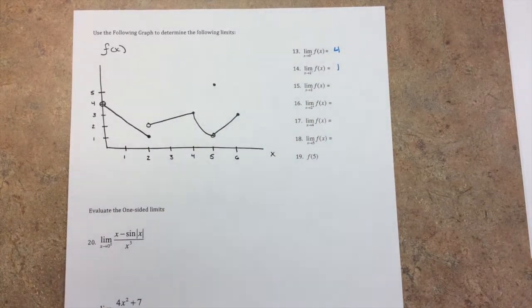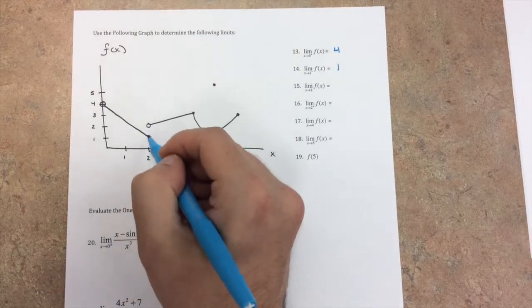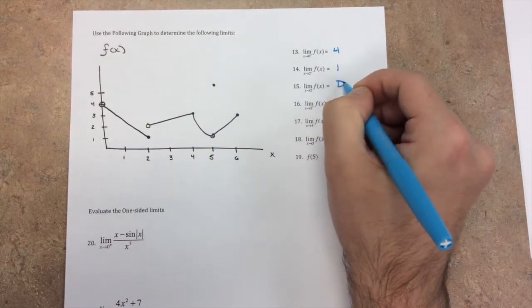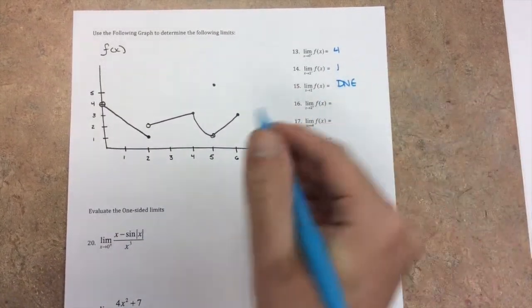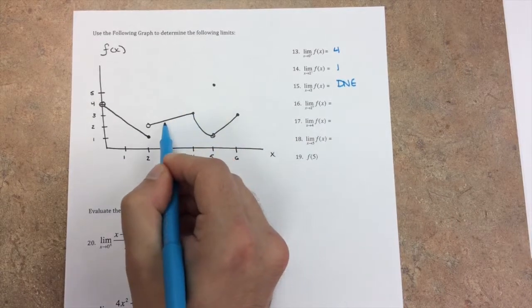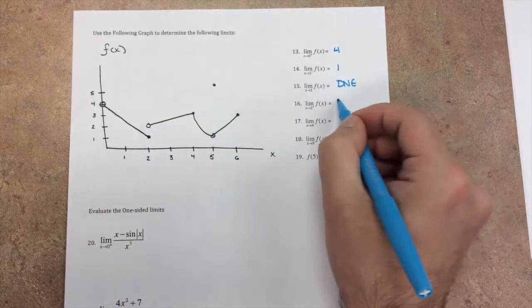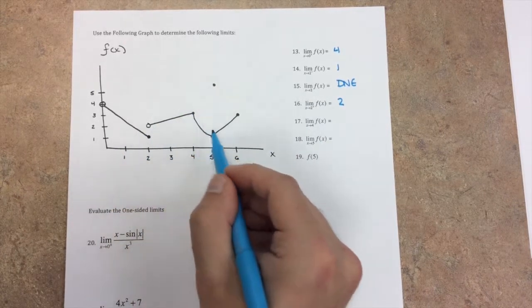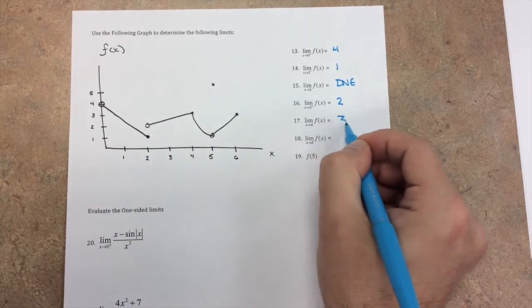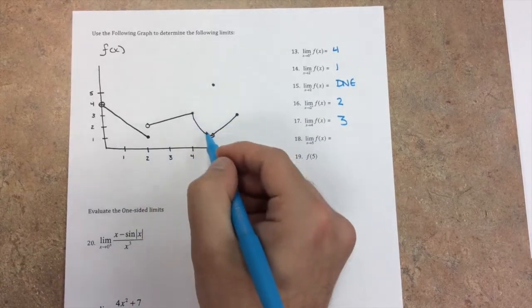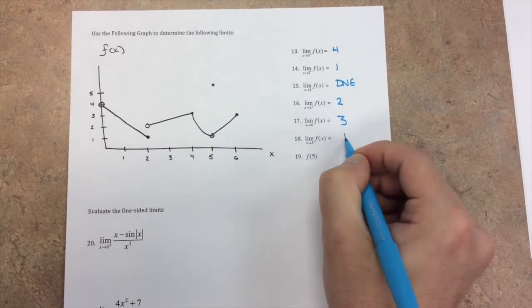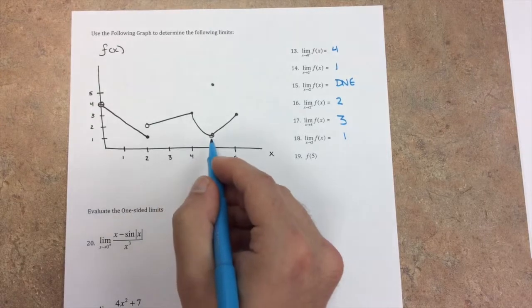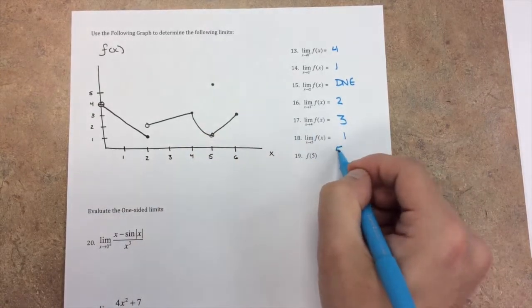If I approach 2 in general, these two numbers don't come out to be the same, so that does not exist. The limit as x approaches 2 from the right is 2. The limit as x approaches 4, both approach 3. The limit as x approaches 5 is just 1. And f of 5 is 5.